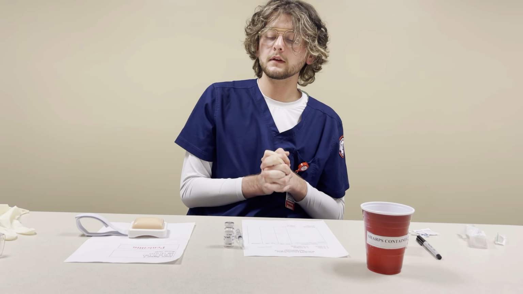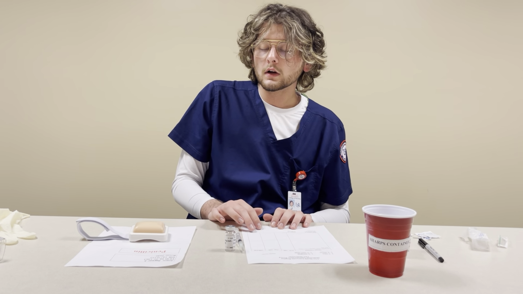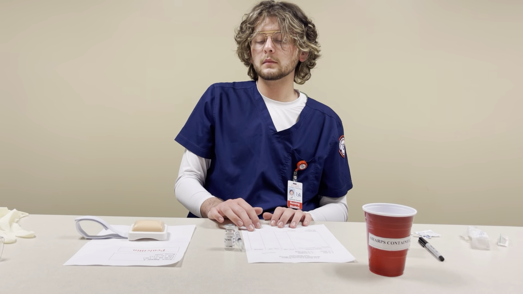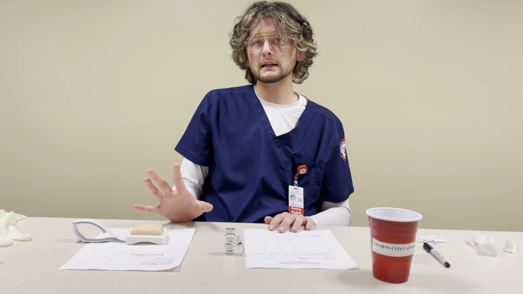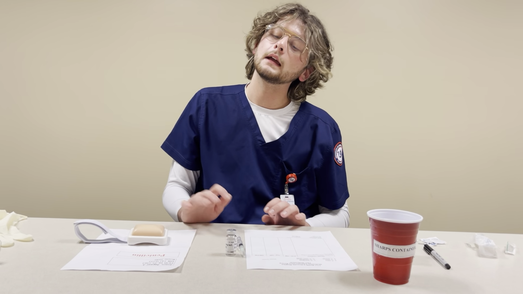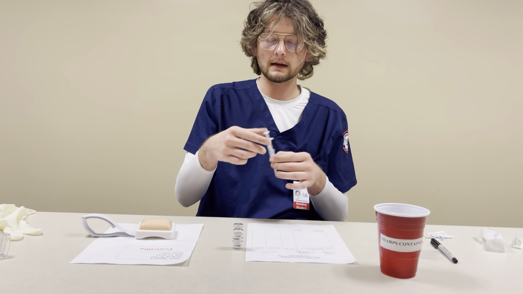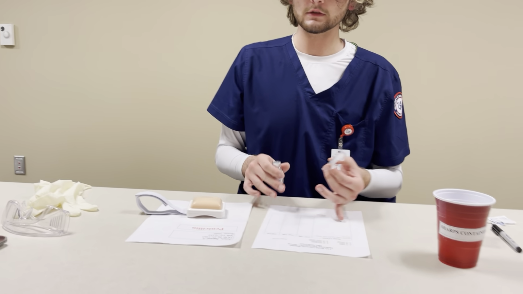And so now that I have verified the patient, I am going to perform any health assessments that I need. So I'm going to check the respiration rate, blood pressure, and do a pain assessment. And once I've done those, I'm going to do my last and final check to make sure that I have the correct dosage.